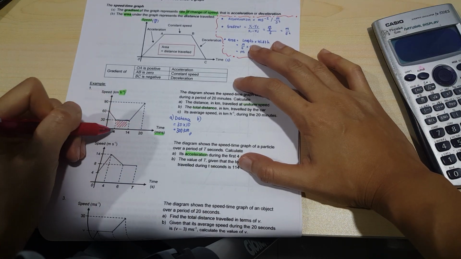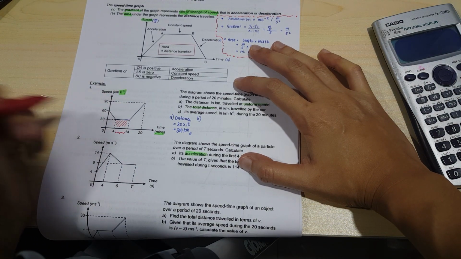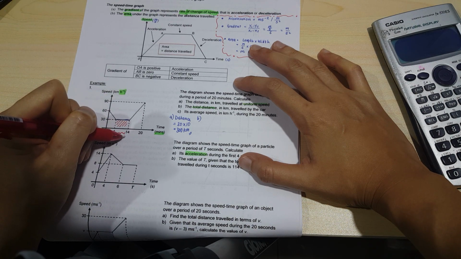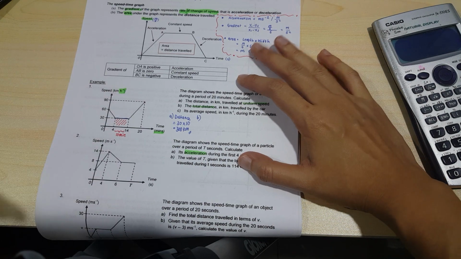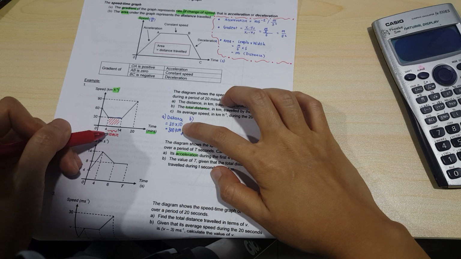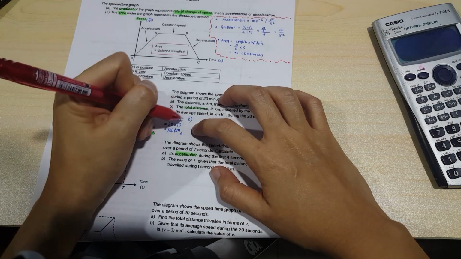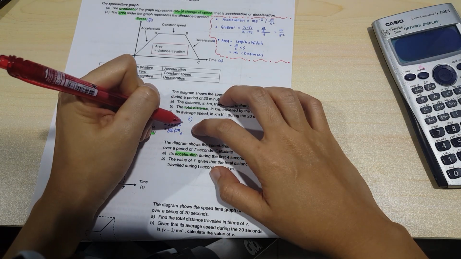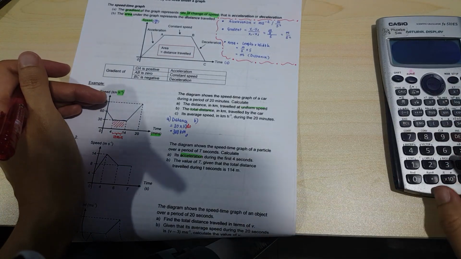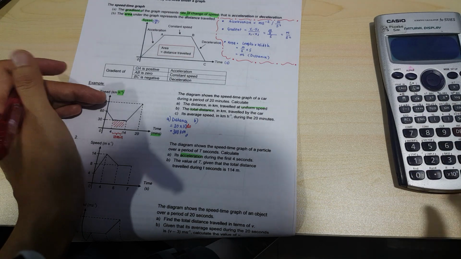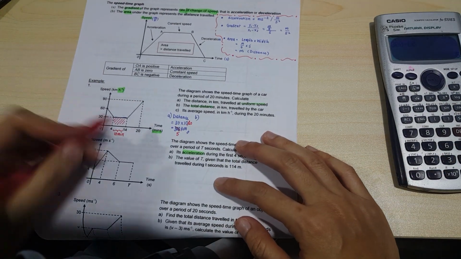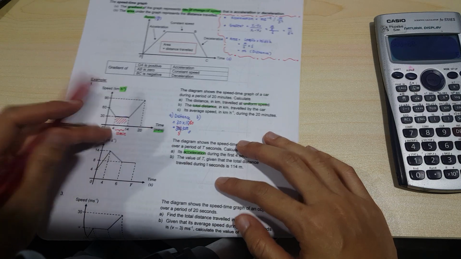So this is 10 minutes here, but when you multiply, the units must be the same. It's no longer times 10. How to convert this 10 to hours? Divide by 60. So 300 divided by 60 gives you only 5 km here. Okay, take note, you have to refer to the units.